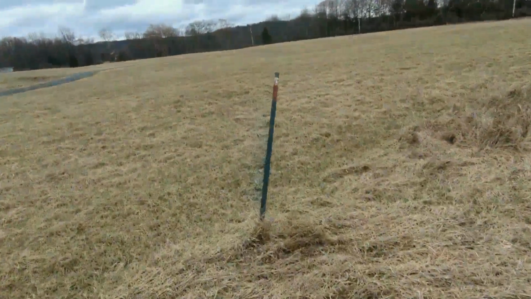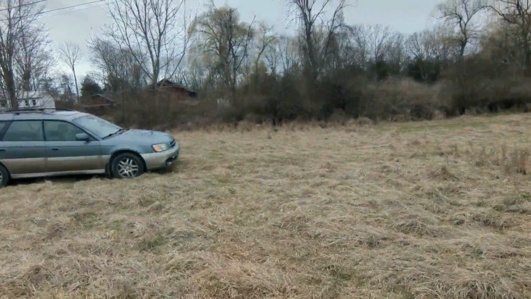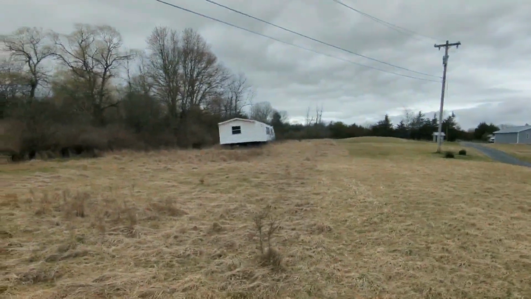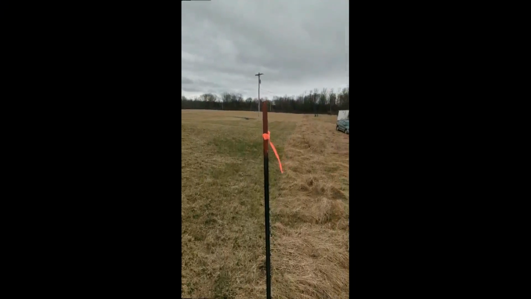I'm going to flag this post. I'm going to find the opposing post over there, if there is one, and flag that. And we'll move on up to the corner where it splits out to a flag. We're looking back, and we're about to enter where the lot flags out.